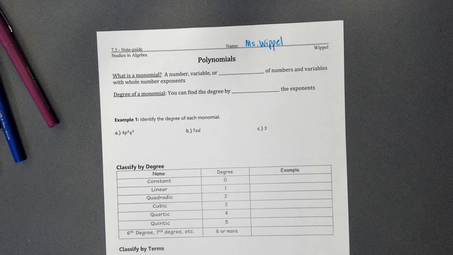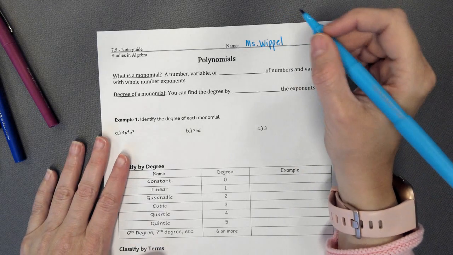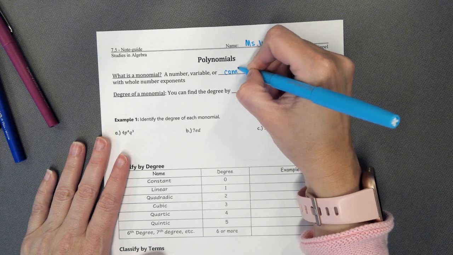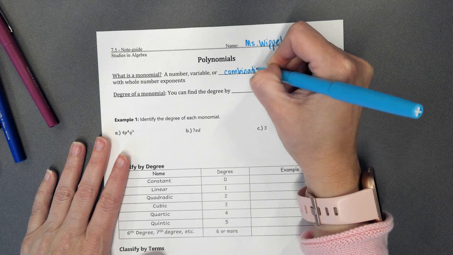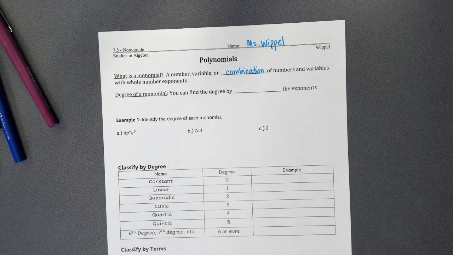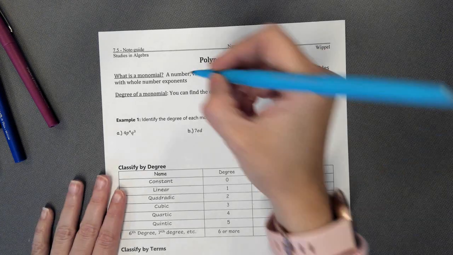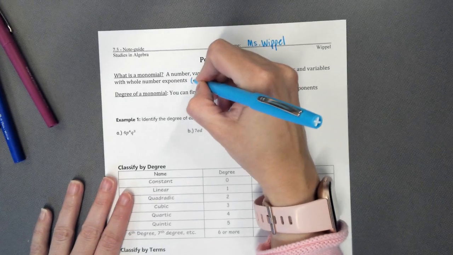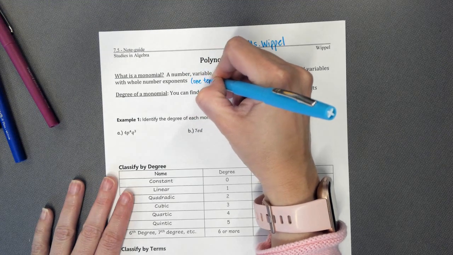Yeah, one, okay? So it's a number or variable or combination of numbers and variables with whole number exponents, and it's going to be one term. So we're going to put that in parentheses. It's one term.